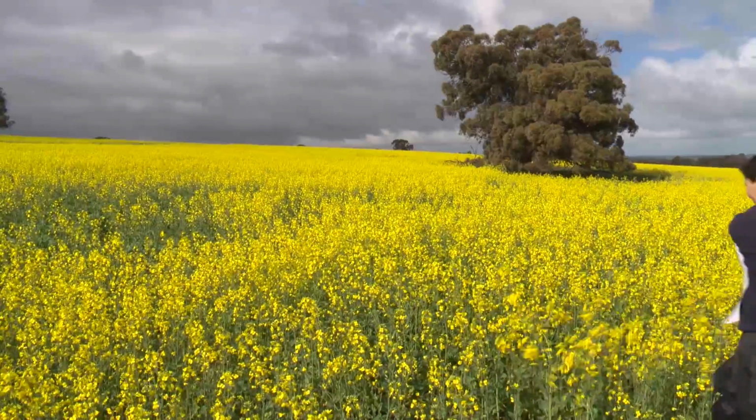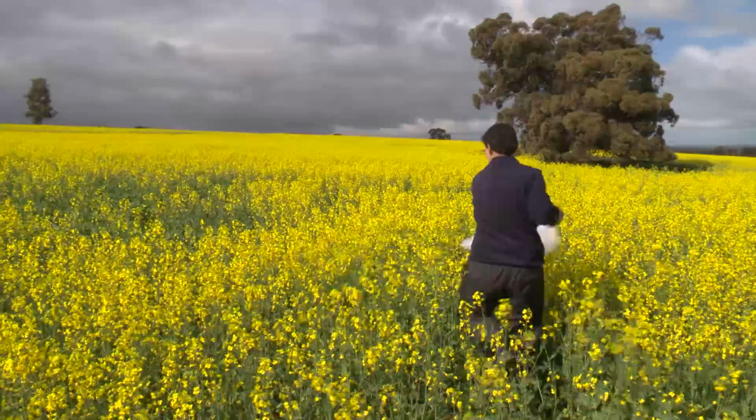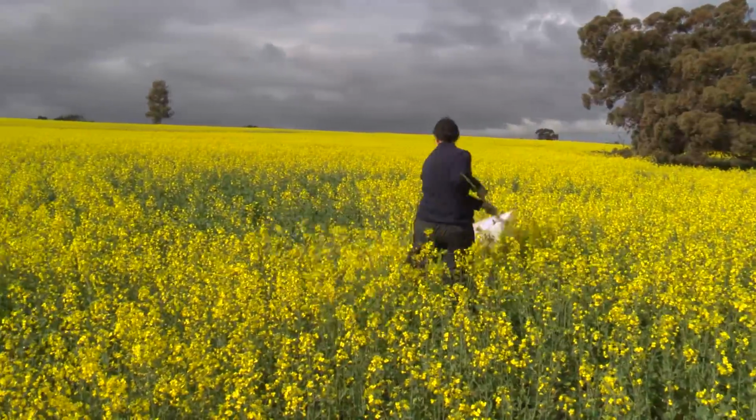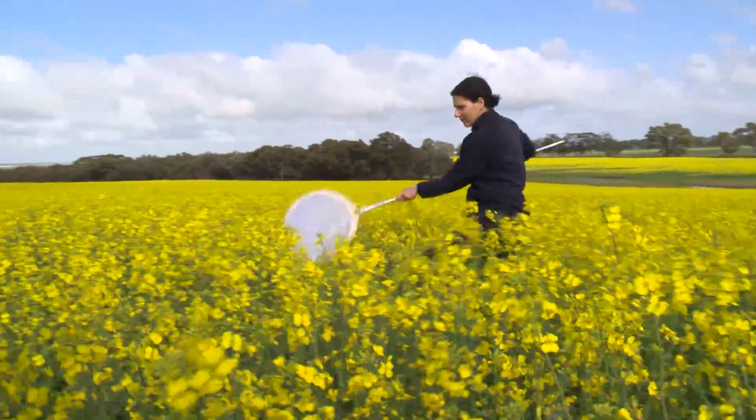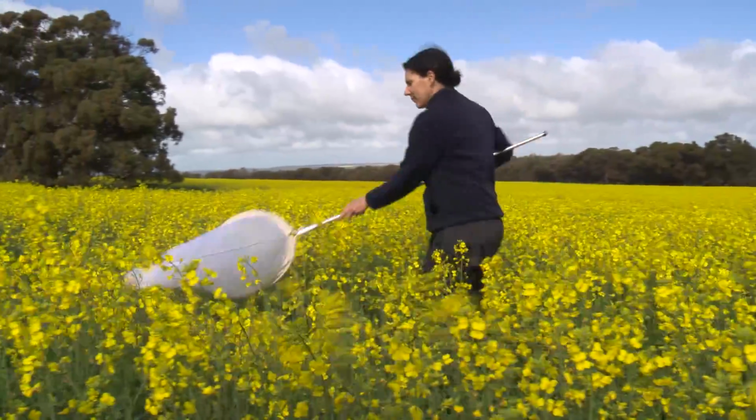The way we use a sweep net is we hold it at a 45-degree angle to the crop and sweep in an arc in an S shape. We take one sweep per stride, and you try and take strides that are a metre apart and 10 strides in the spot that you're sweep netting.